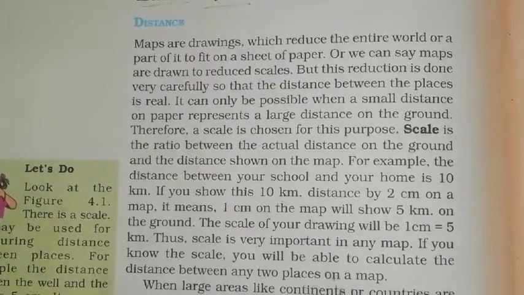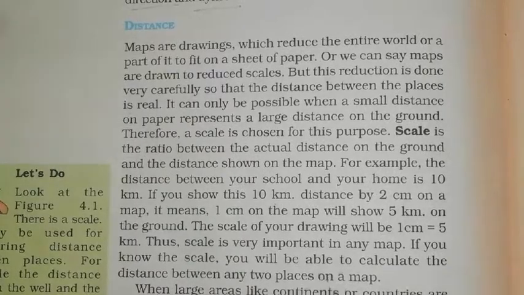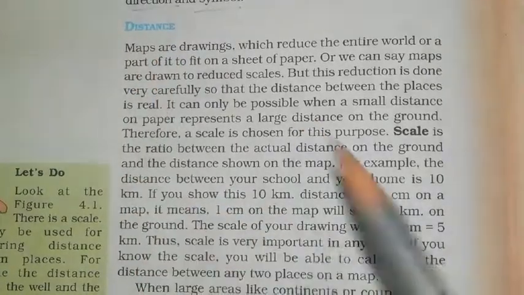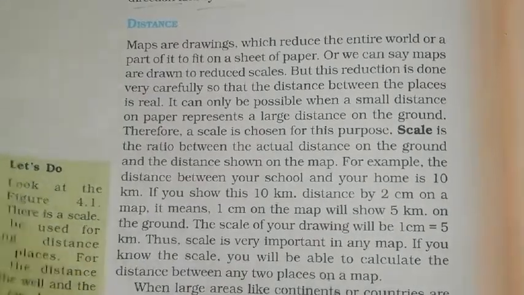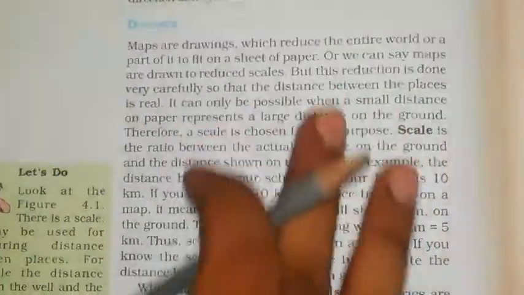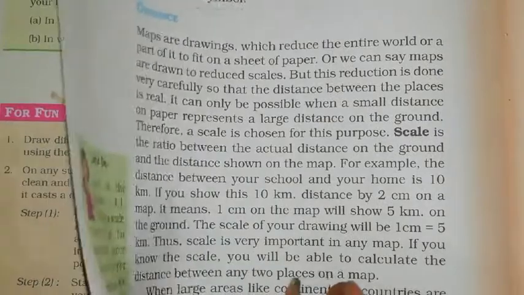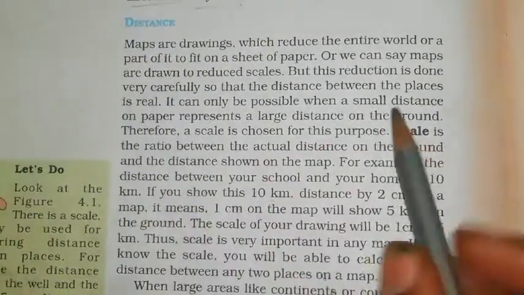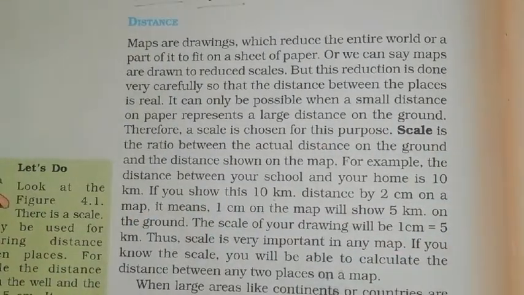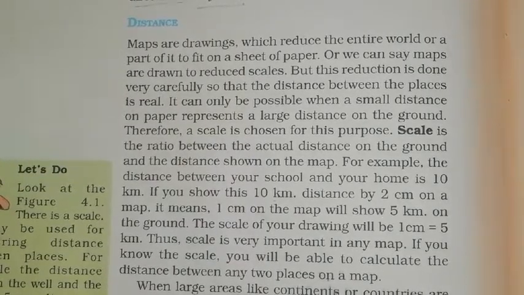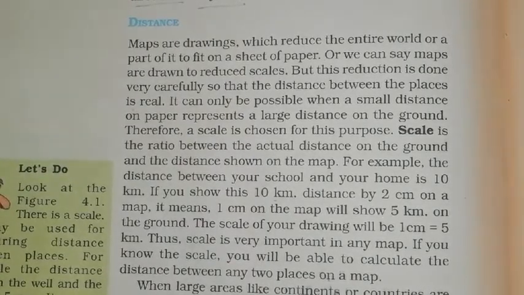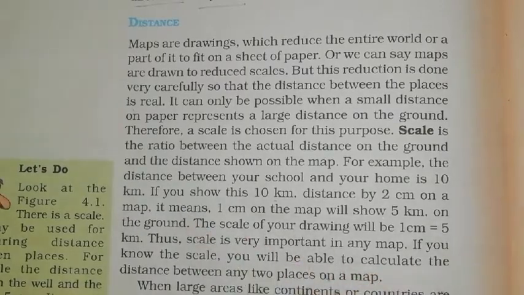Okay, so here is the first component of a map, which is distance. So look, we know that maps are drawings on a flat sheet of paper, this one. Okay, this is the sheet of paper. We can see that maps are drawn by reducing the scale. But this reduction is done very carefully so that the distance between the places is real.